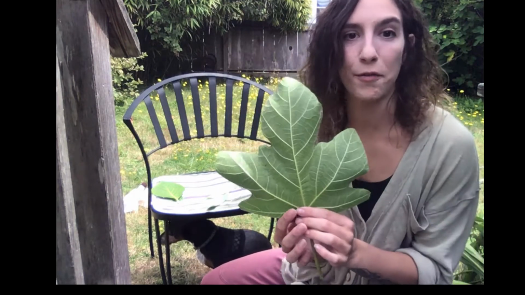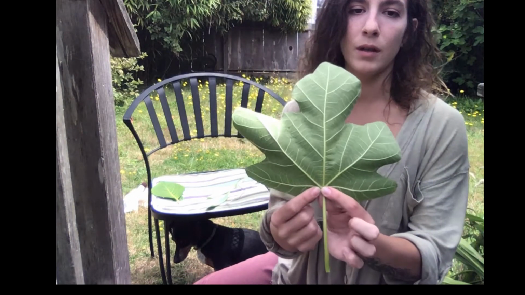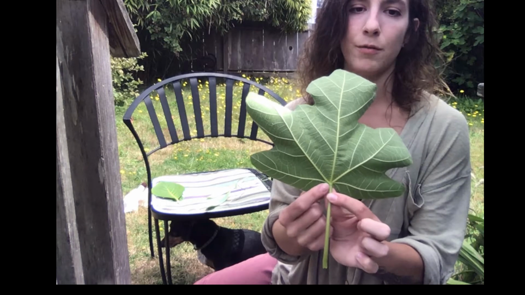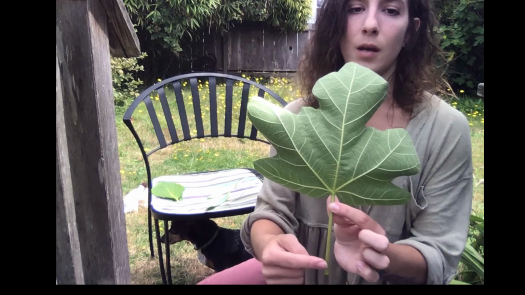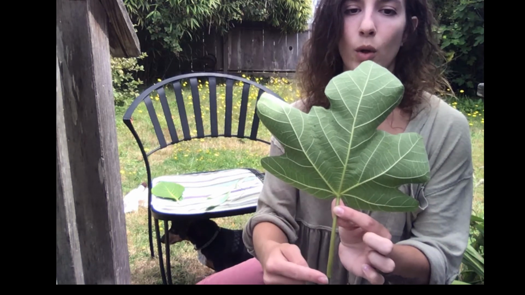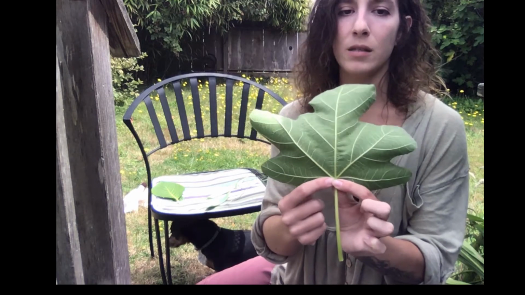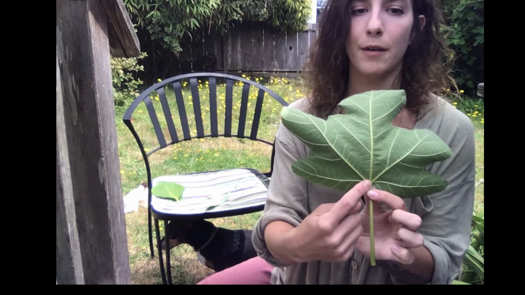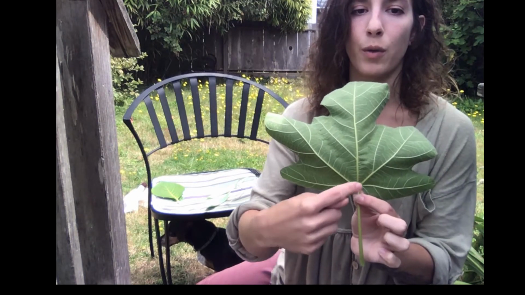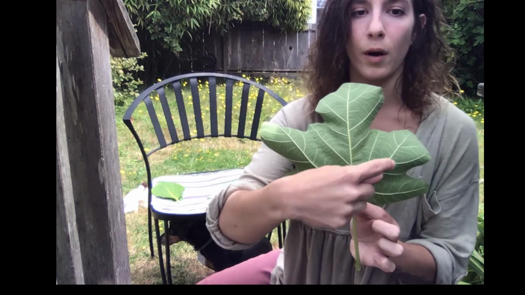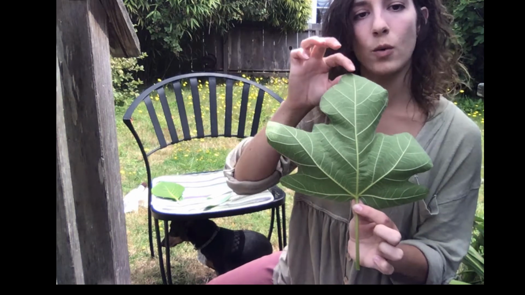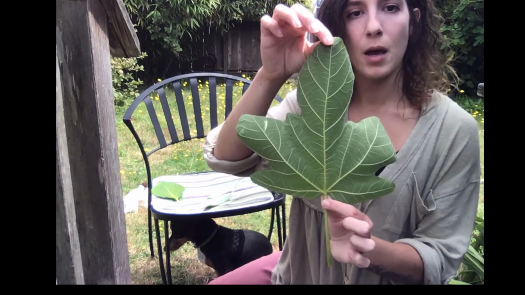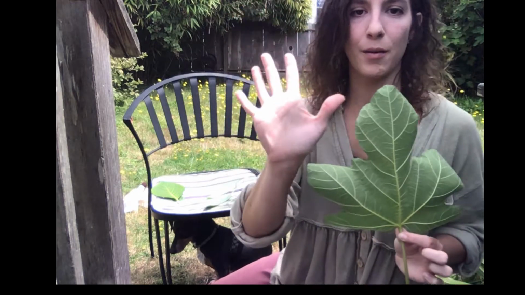So this happens to be a fig leaf from my yard. I collected it from that tree right back there. And it's a really good example of what we call palmate venation, because here we have the petiole of the leaf. Where the blade starts, the main veins split into apparently 5 main veins. And so we call this type of pattern palmate venation, like the palm of your hand.